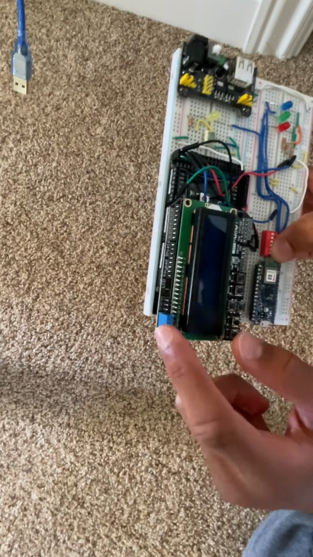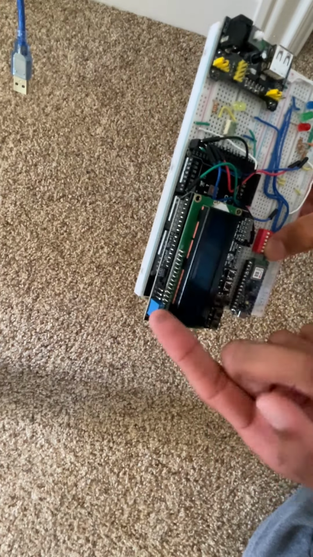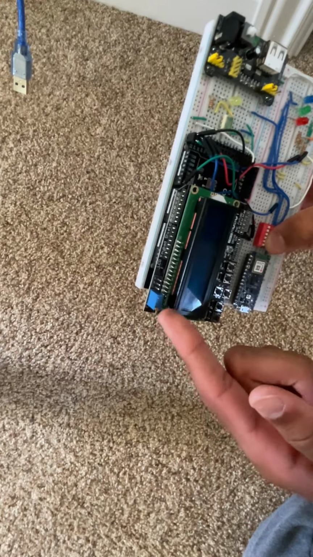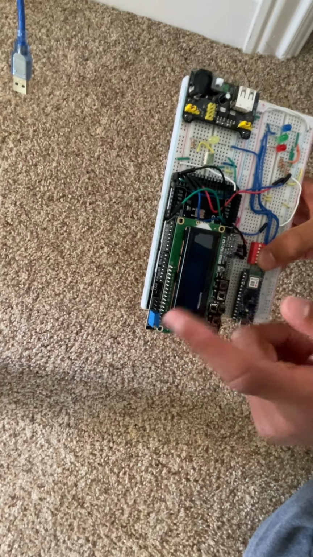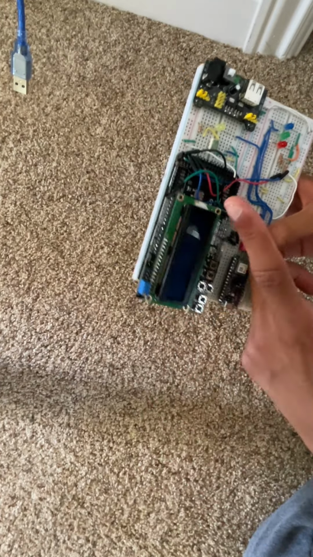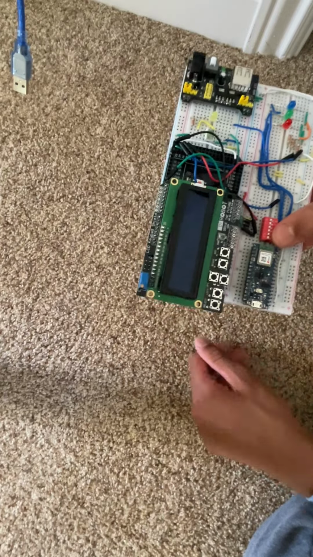All right, and then you also have a contrast knob. You do need a flat chisel tip screwdriver for this, but depending on which way you turn it, it controls the contrast of the LCD screen.